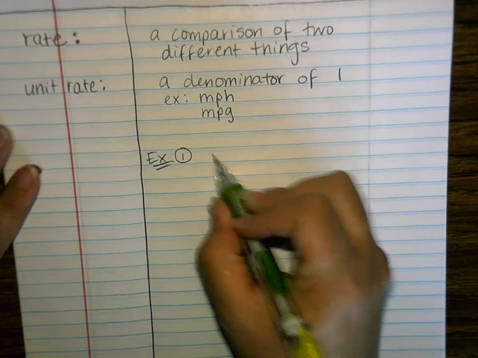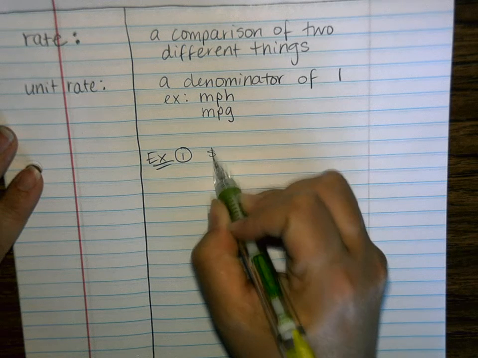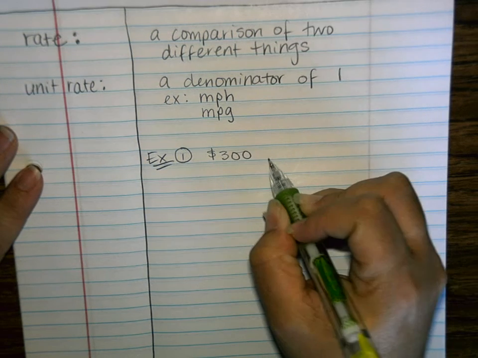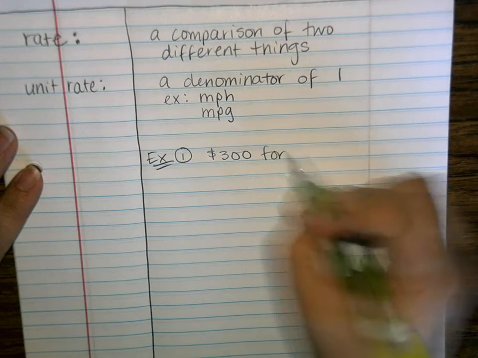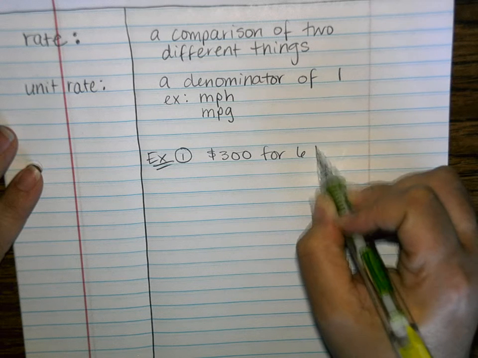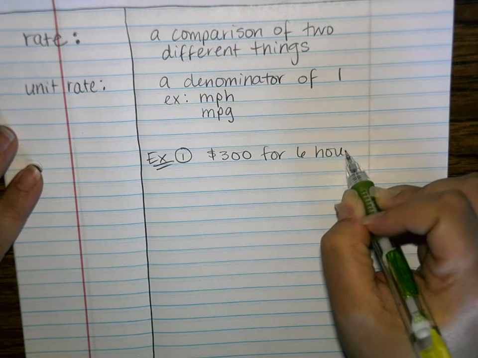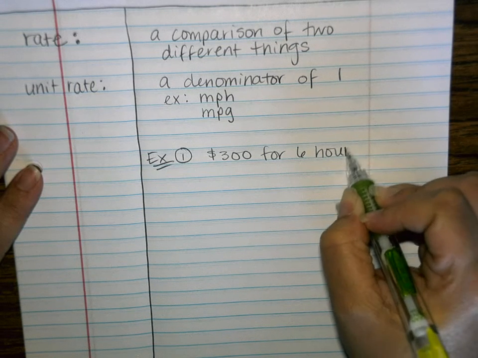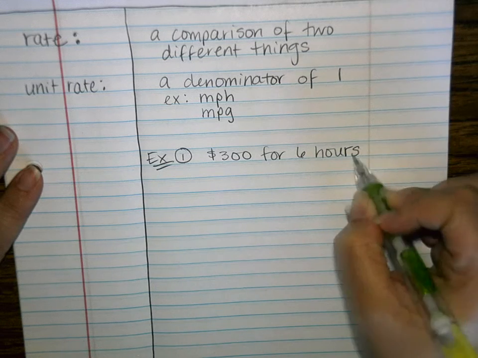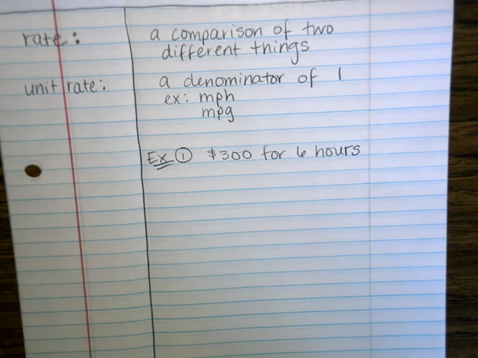Let's do one where you have to take money, $300, and we'll say that's for 6 hours. Let's make it more fun. Like, let's say you're renting a bounce house, because that's fun, and they tell you it's going to be $300 for 6 hours. Okay, so you want to figure out how much is it per hour, right?